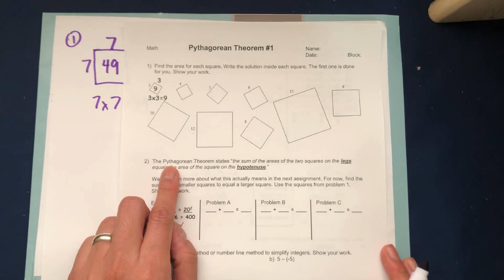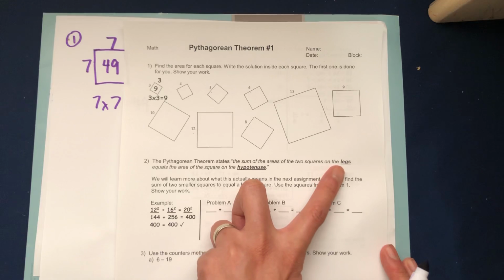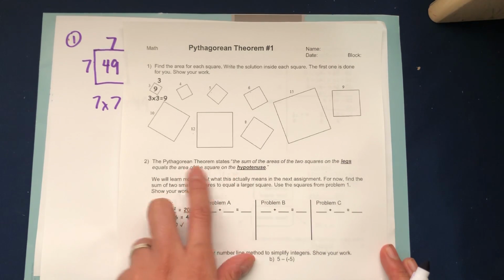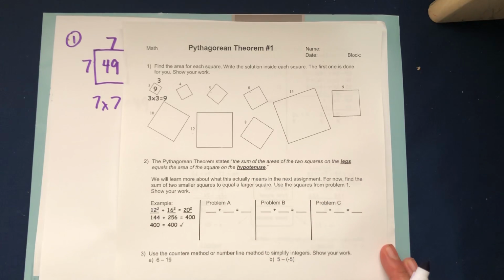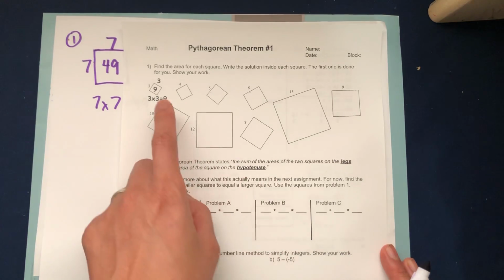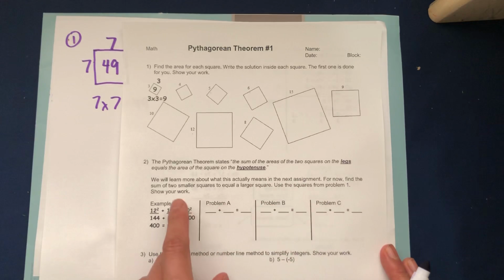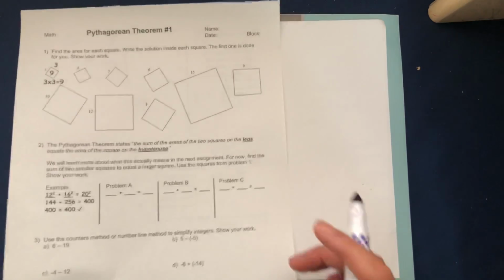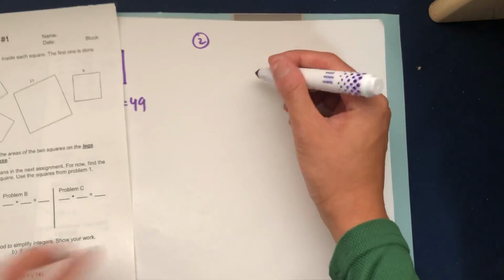For number 2, it says the Pythagorean theorem states the sum of the areas of the two squares on the legs equals the area of the square on the hypotenuse. You're probably wondering, what do legs and hypotenuse mean in math? We'll discuss more about that in our next assignment, but for now, I want you to find the sum of the two smaller squares to equal a larger square. You want to use the squares from problem number 1 to help you figure that out and what goes in the blank. So let's say, for example, I have a square that is 12 squared.